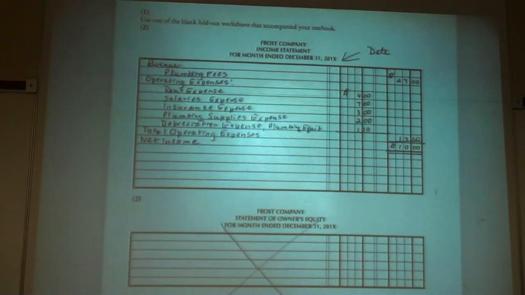And then to come up with our net income, we'll subtract the expenses from the revenue. If revenue is greater than the expenses, we have a net income. If expenses are greater than the revenue, we have a net loss. And just label it net income, and then put your $ sign and your double line.